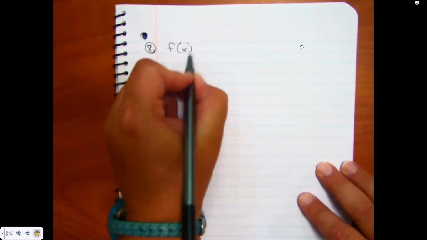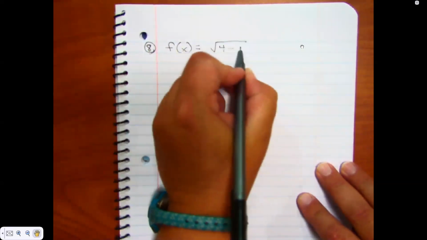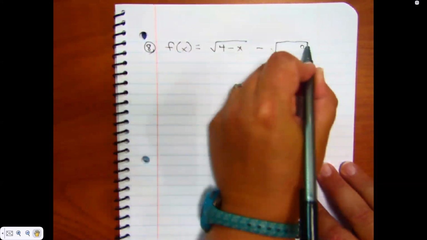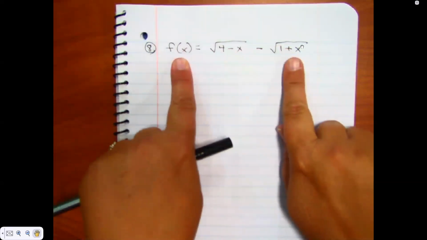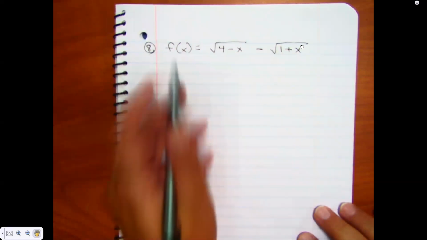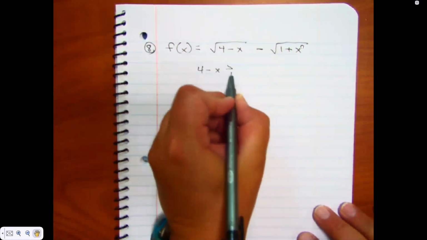All right, who wants a hard one? F of x, we'll go back to f of x. Square root of 4 minus x, and then minus the square root of 1 plus x. All right, so we just have to do each one separately, and then tie them back together, because both of them together make up my one function. But let's start individually: 4 minus x has to be greater than or equal to 0.